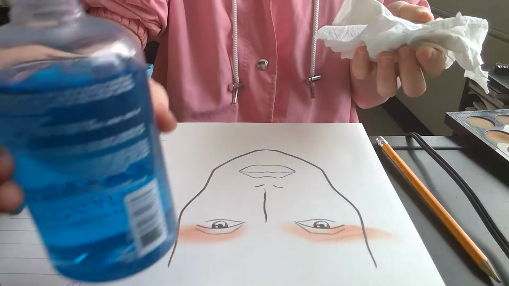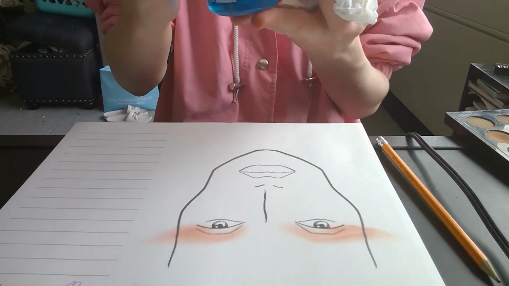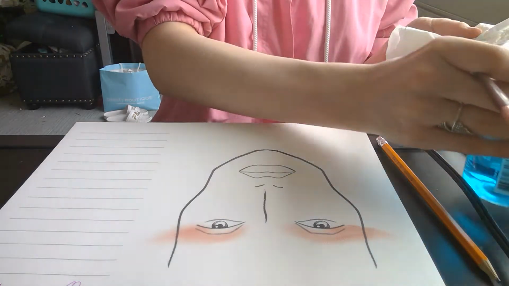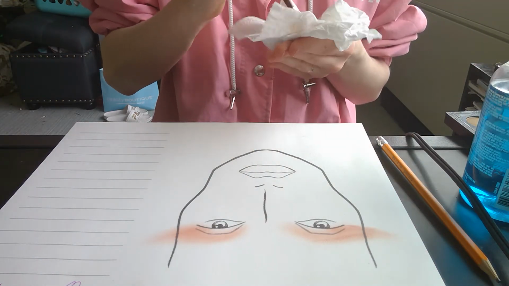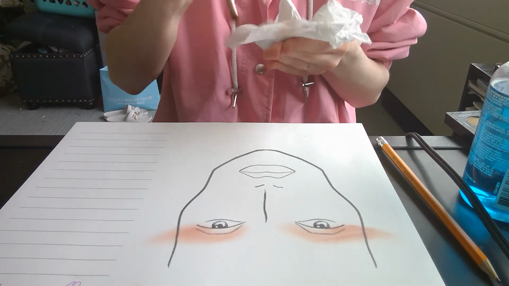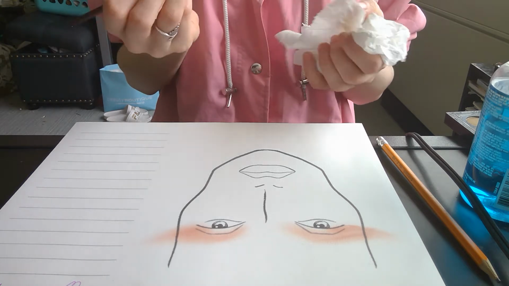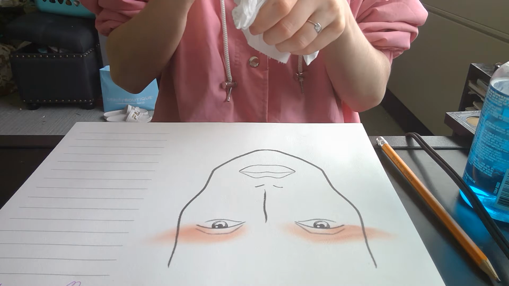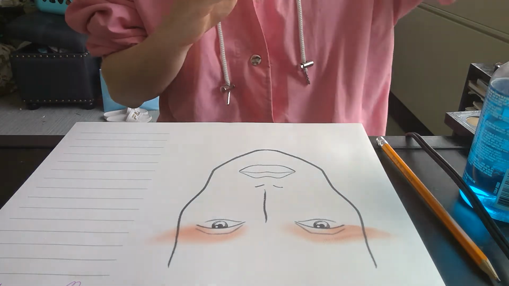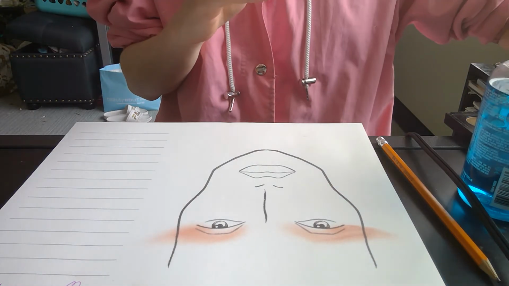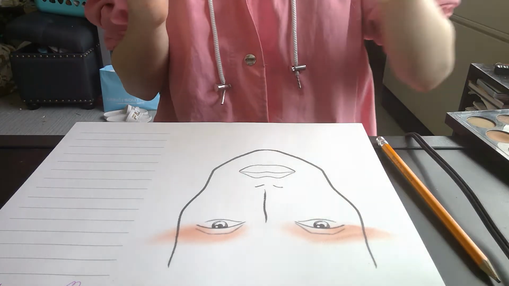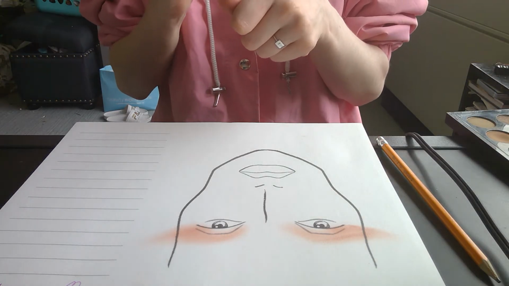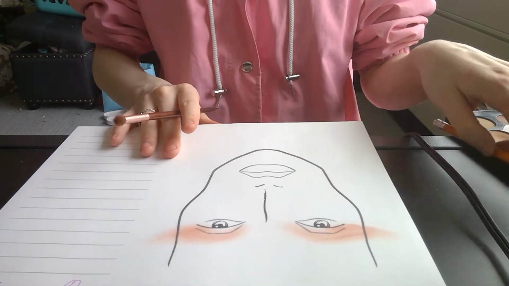So I'm just going to take some of my Cinema Secrets makeup brush cleanser. I'm just going to clean out any of that color I had in that brush. Didn't seem like a lot, which is good. That's awesome. So we're just gonna move this around a little.